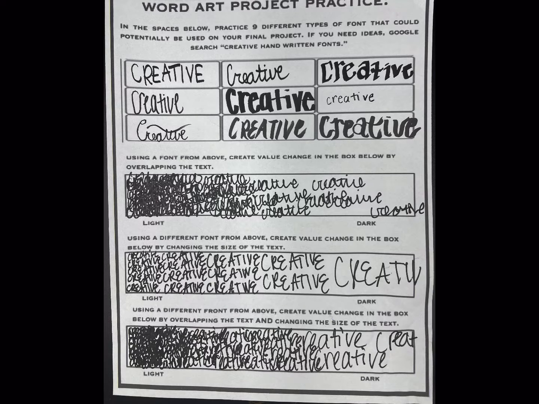On this handout, we're going to be practicing using different types of font so you can apply different creative handwriting styles into your final project along with the application practice that we'll do next. And then we're also going to focus on creating value change. Creating value change with our text is very important so that you can really make your final project more three-dimensional.